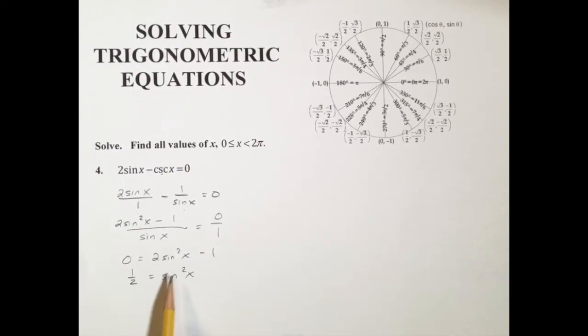And seeing as it's sine squared of x, I'll now square root each side. So sine of x equals the square root of 1/2. Of course, we need to indicate positive and negative, and the square root of 1/2 is the square root of 1 over the square root of 2. And this should look familiar because we saw one like it just a moment ago. The square root of 1 is 1. And if I rationalize the denominator, 1 over radical 2 becomes radical 2 over 2.